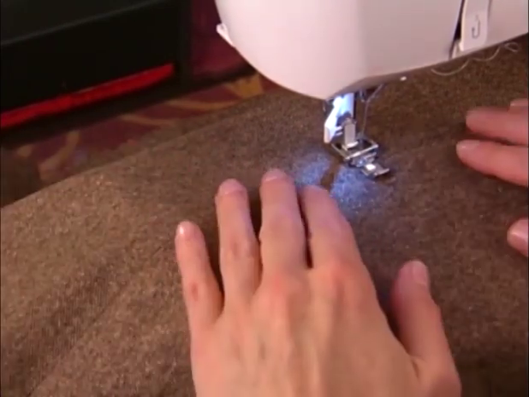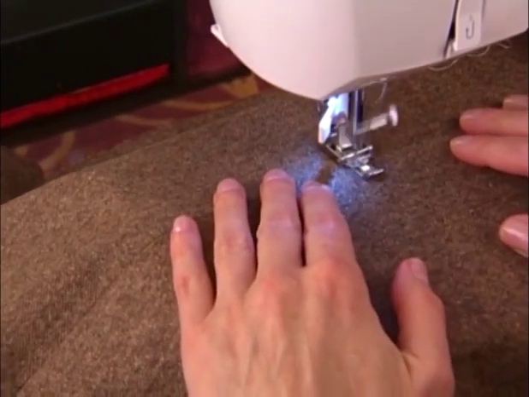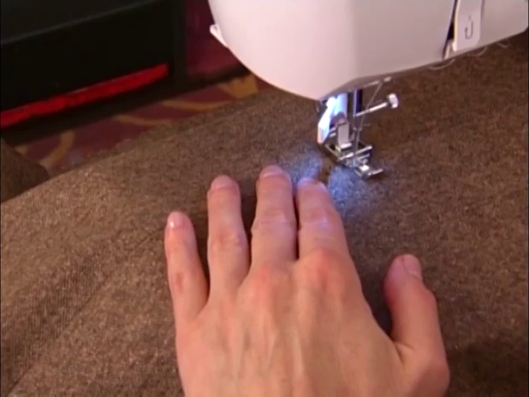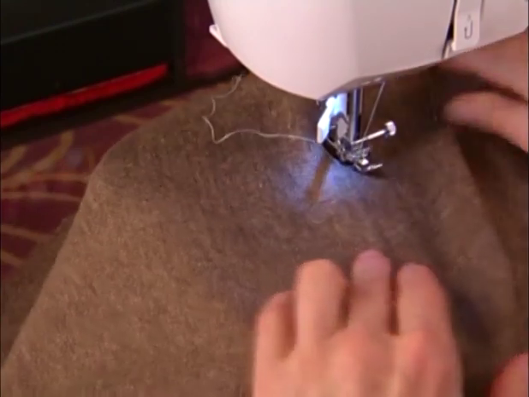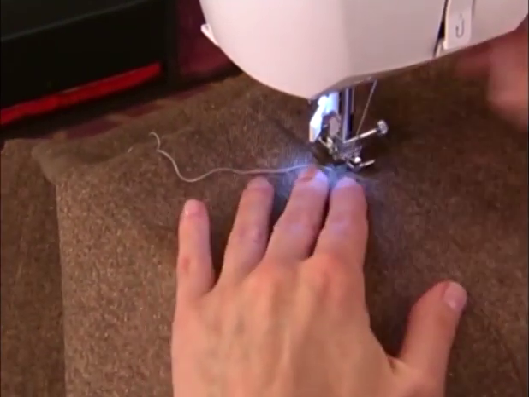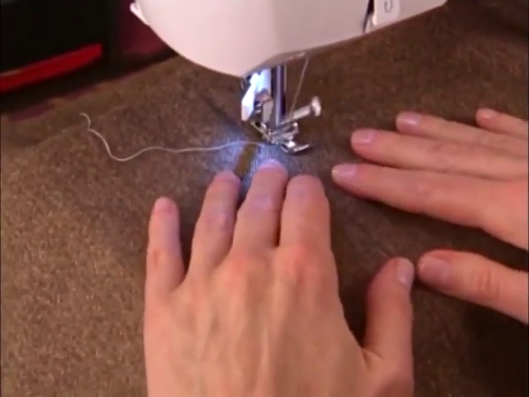Now, with a regular straight stitch, sew across the bottom of the zipper, pivot, and then stitch up the side of the zipper.